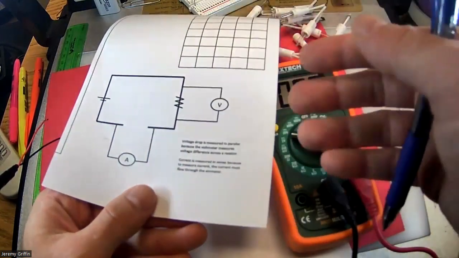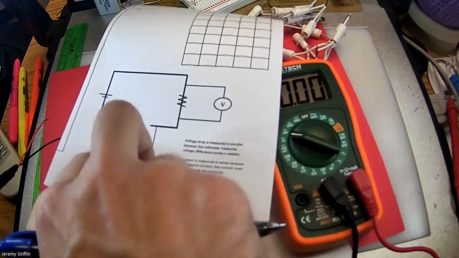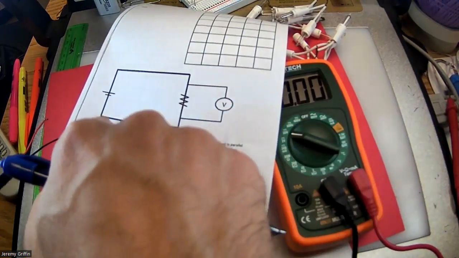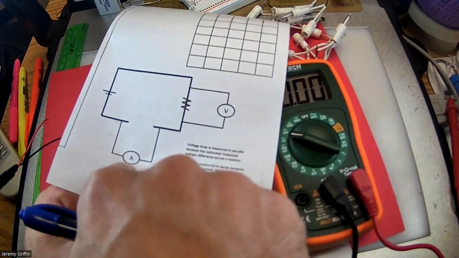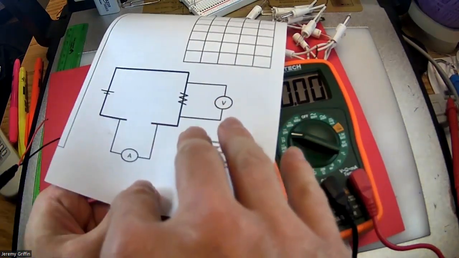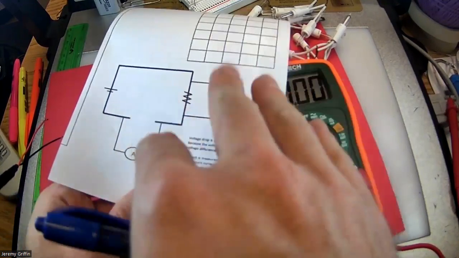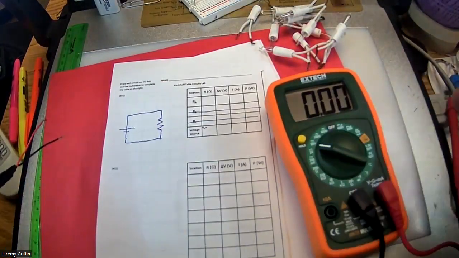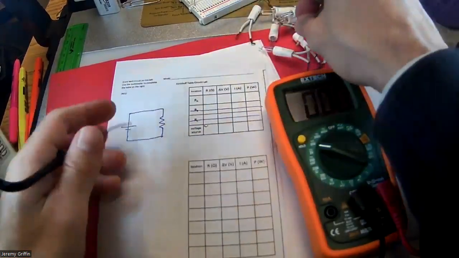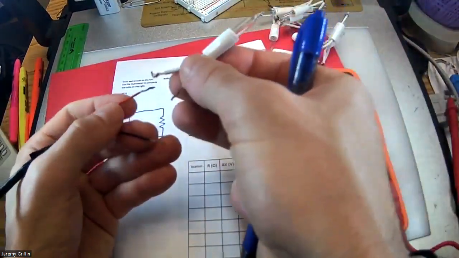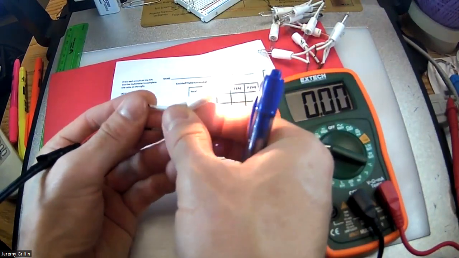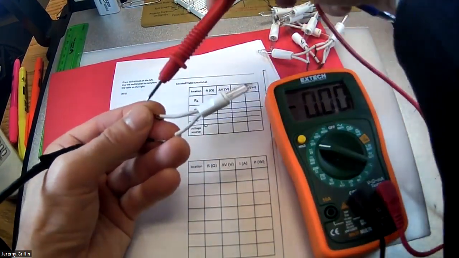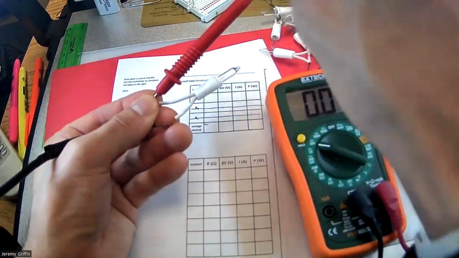Versus later on, which we're not at yet, when you measure current, see how I broke open the circuit and forced the current to flow through the multimeter, through the ammeter? That's a different setup. So hold on to that thought. We're not quite there yet, but I'm just going to start with voltage. I got my leads, the lights are lit up, all good. Now I'm going to attach the red to the red.